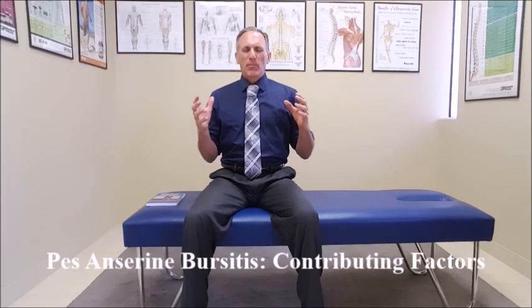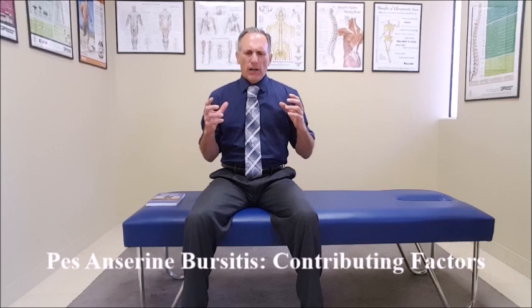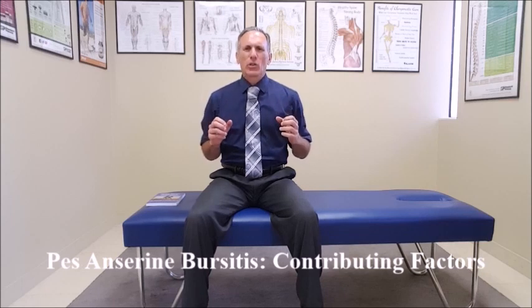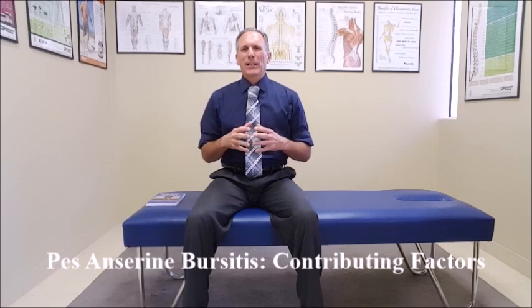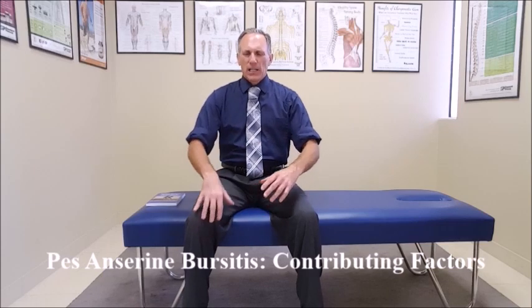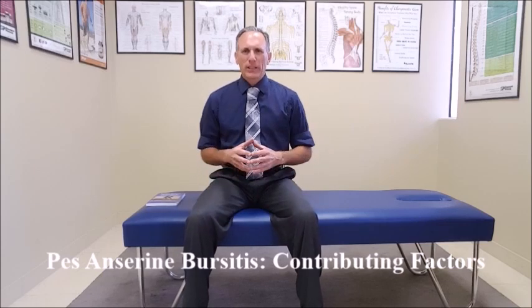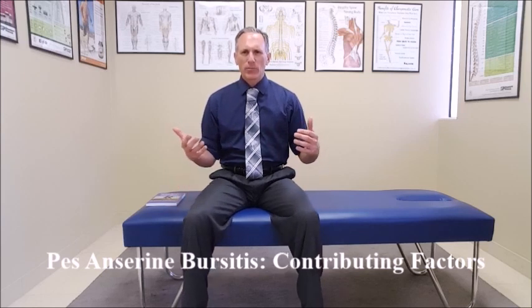Hyperpronation is a biomechanical fault that can contribute to numerous conditions. Pes Anserine Bursitis is no exception. Hyperpronation is a biomechanical fault in the foot and the ankle that places additional stresses on the knee, especially on the medial aspect of the knee. It can contribute to the knock-knee position, what I had mentioned before.